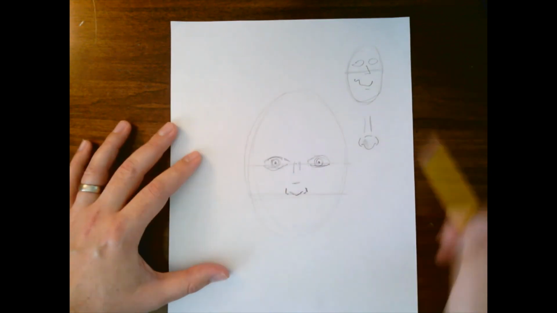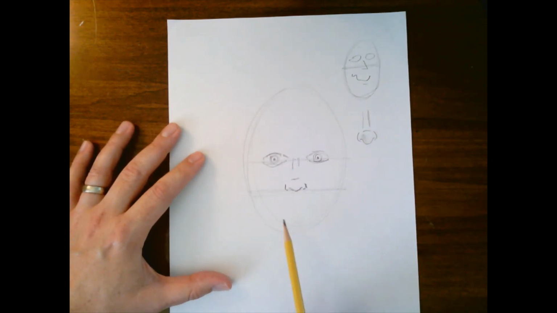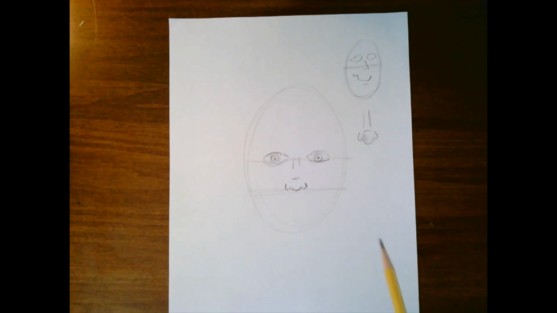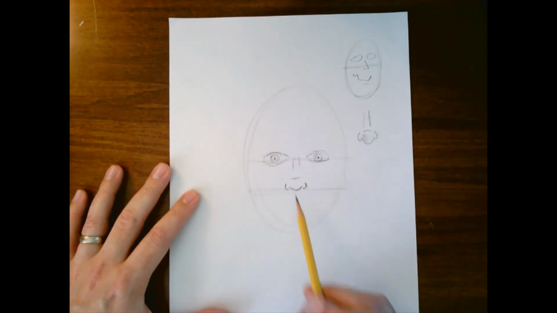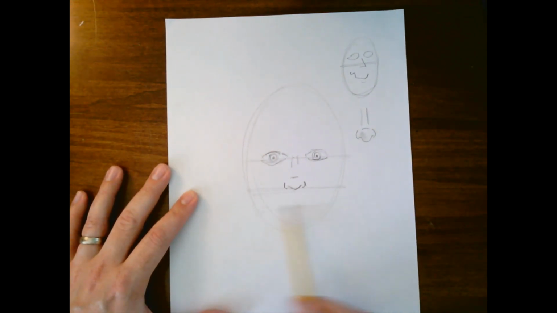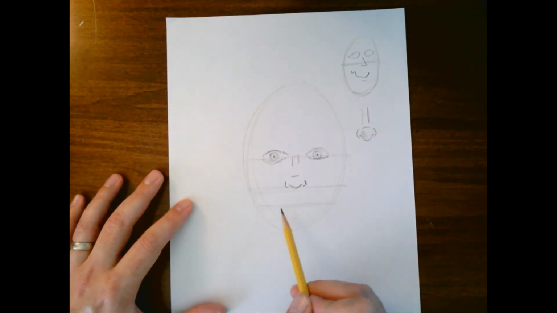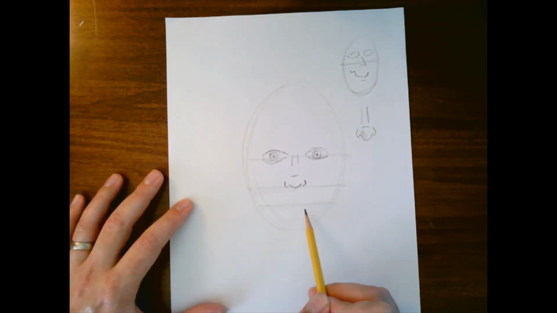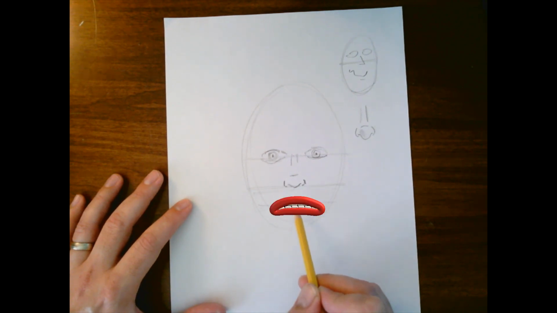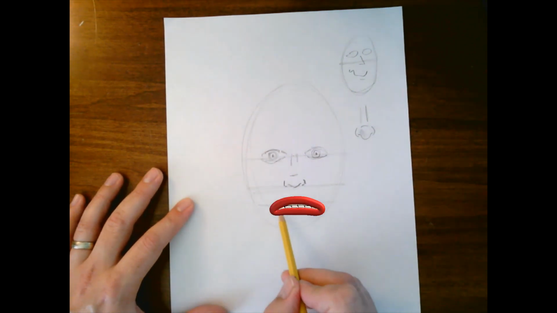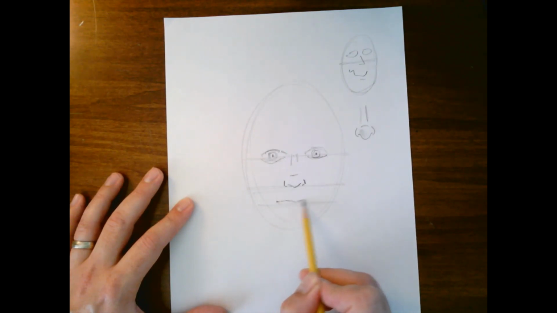The final guideline is the mouth line. The mouth line goes in between the nose line and the bottom of the chin, so try and get that right in the center. And this kind of represents the bottom of the mouth. Unless the mouth is open, the mouth will go above and below this line. So what I'll do is draw this. Here's the mouth, and then here's the bottom lip.